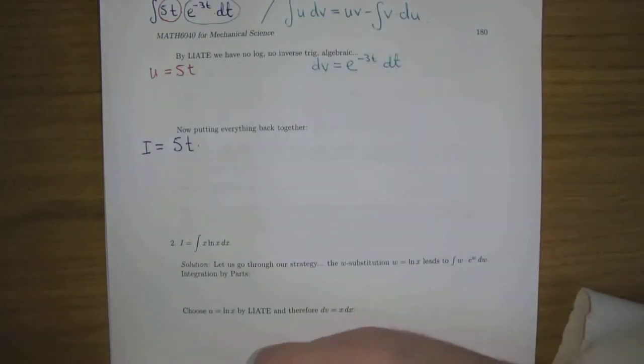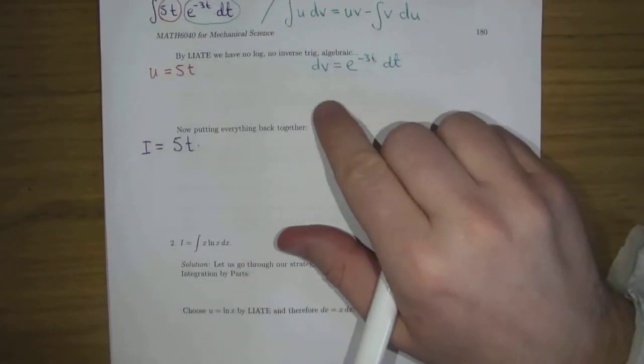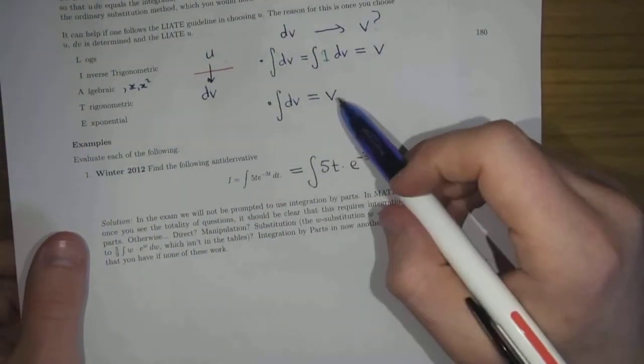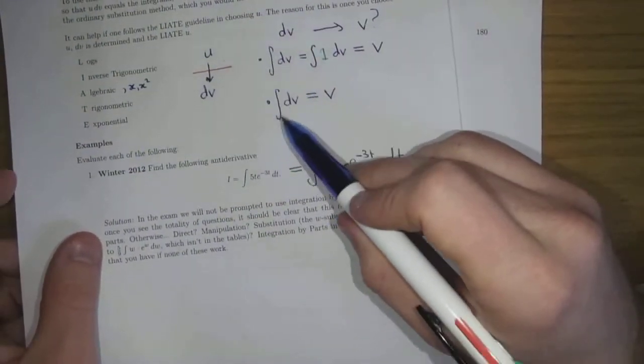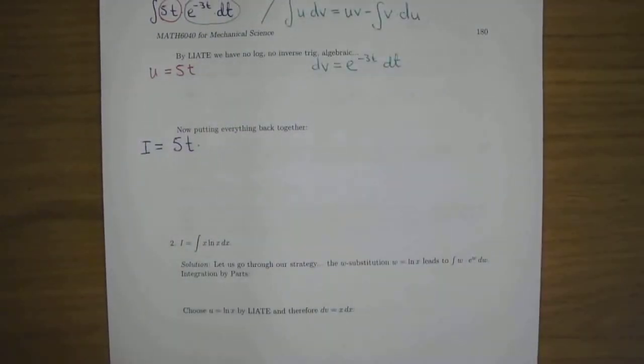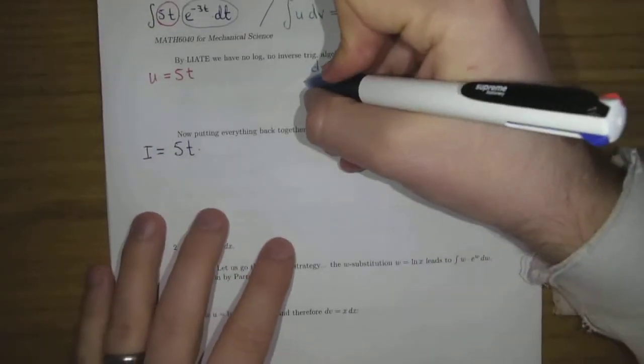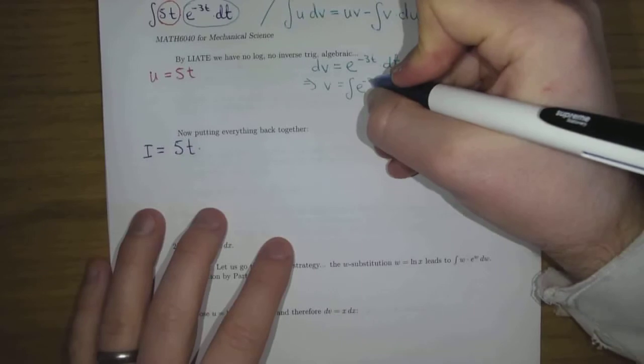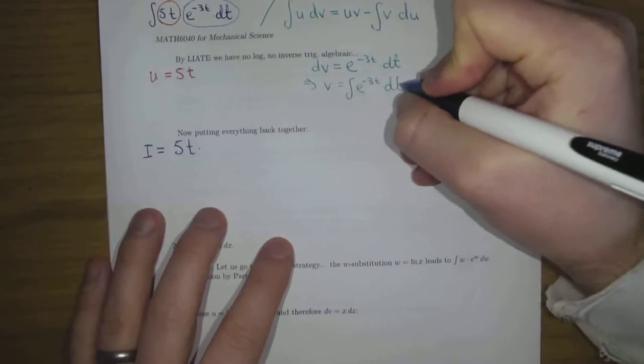Okay, so how do you get from dv to v? Well, we said this on the previous page. However way you want to think about it, if you want to get v, you need to integrate, anti-differentiate dv. So v is the integral, or antiderivative, of e to the minus 3t dt.